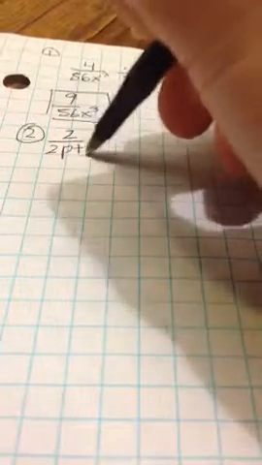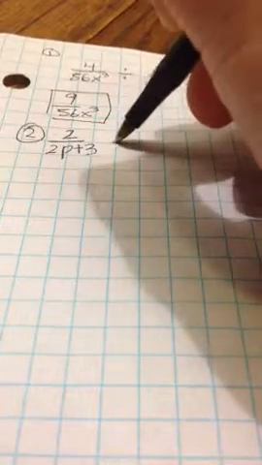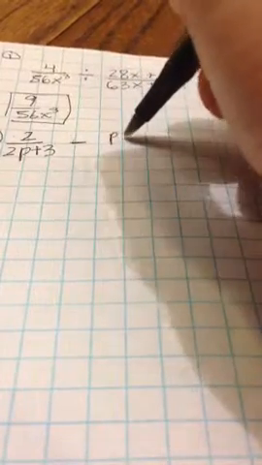The second problem is a little bit harder. It's a subtraction problem: 2 over 2p plus 3 minus p minus 5 over p minus 4.